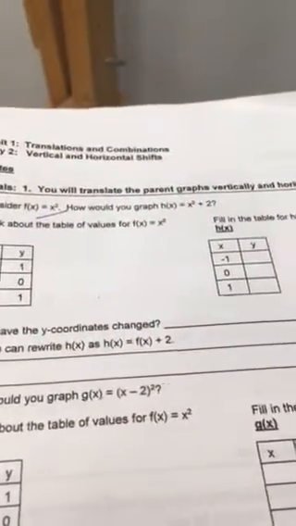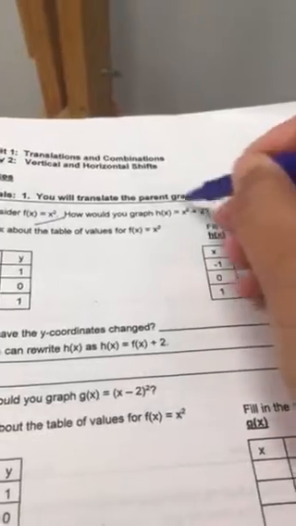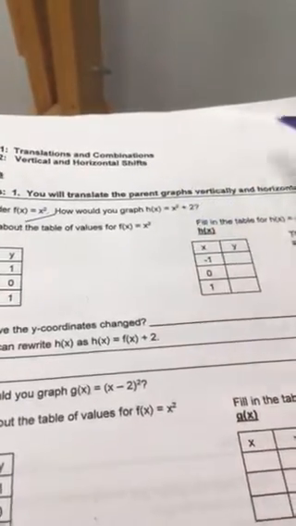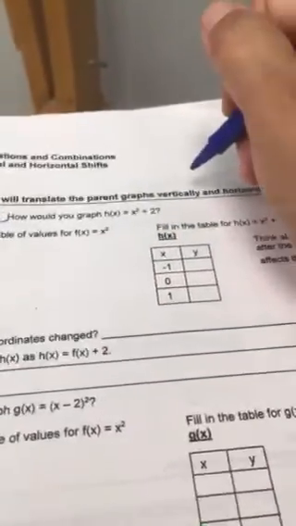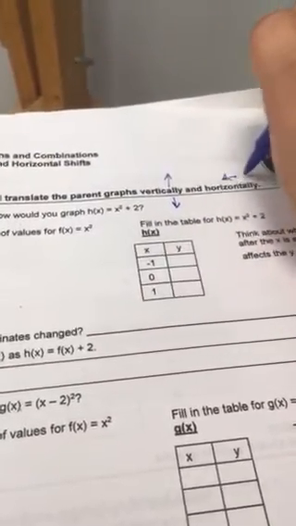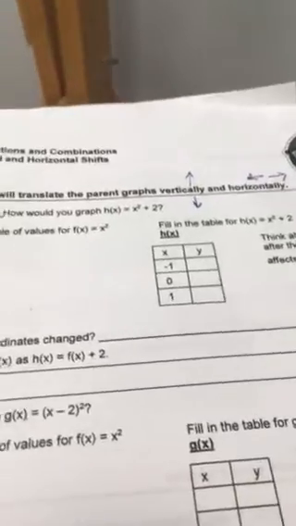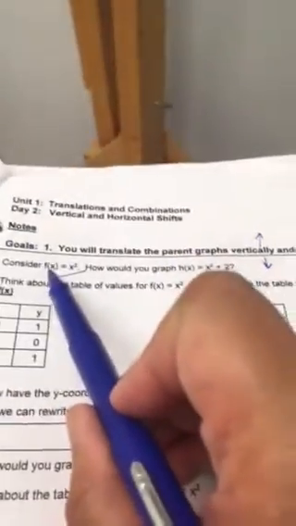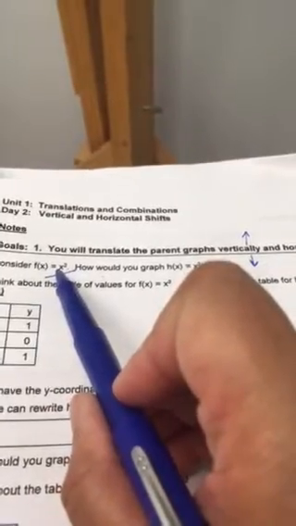Alright, so today we went over the parent functions of what x squared looks like. Without actually having a graph, we're going to be talking about and working with translation. So vertically, moving the graph up and down, or horizontally, left and right. Alright, so looking for different pieces of information. If the original function is the x squared graph, which we already know is the parabola.